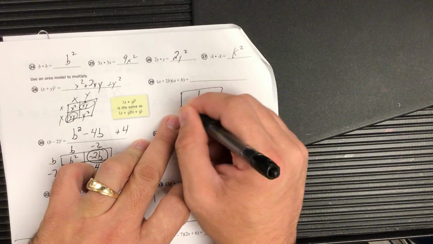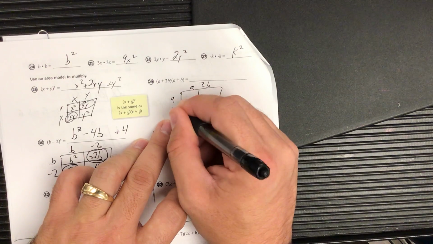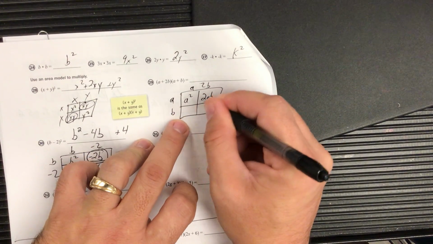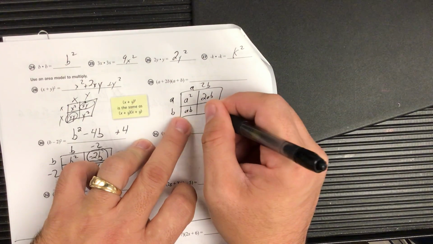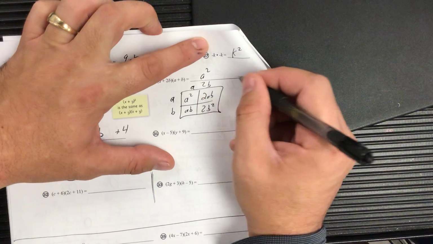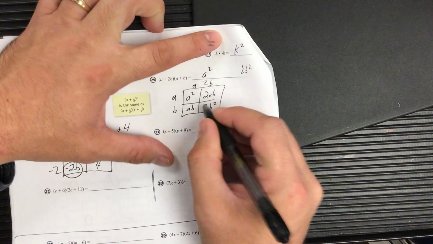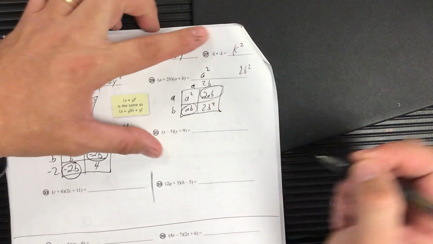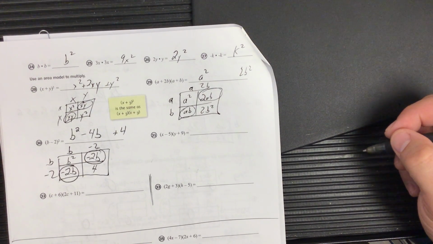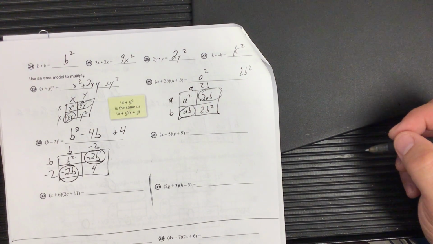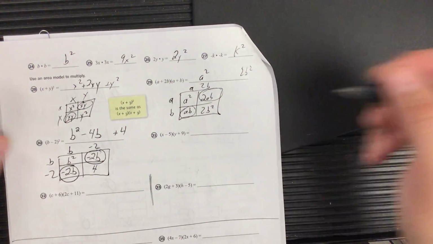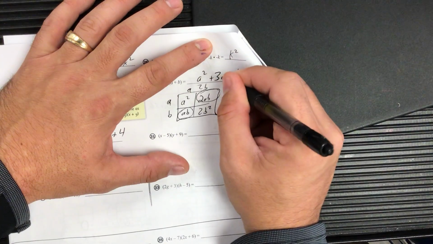29. A plus 2b, a plus b. A squared, 2ab, another ab, 2b squared. So I know I have a squared, I know I have 2b squared. What's 2ab plus another ab? Two apples plus one apple. 3. Three ab's.